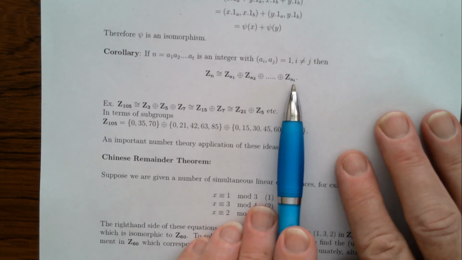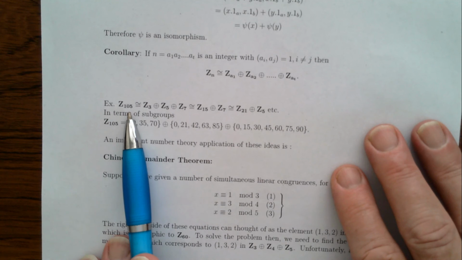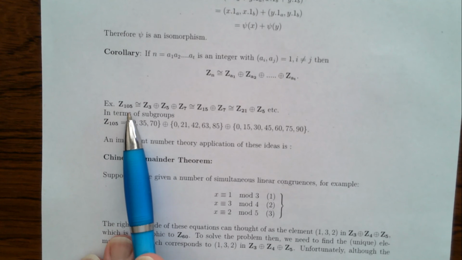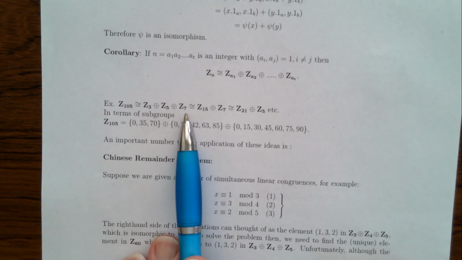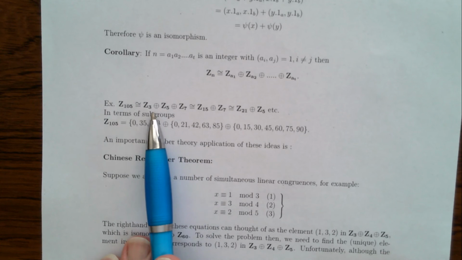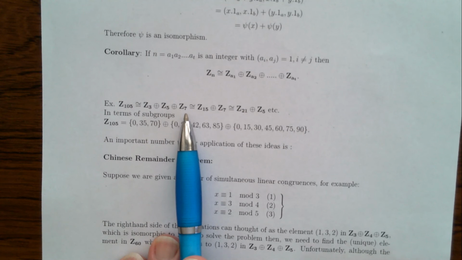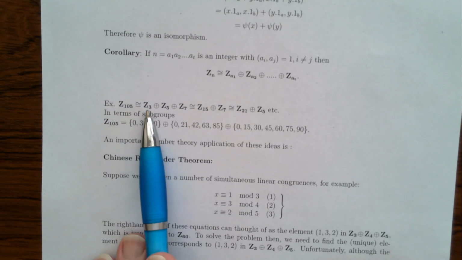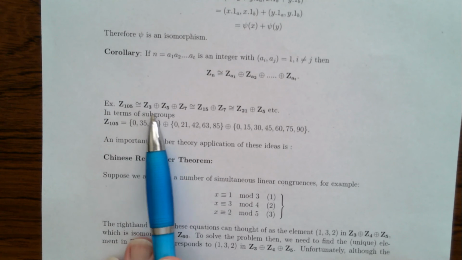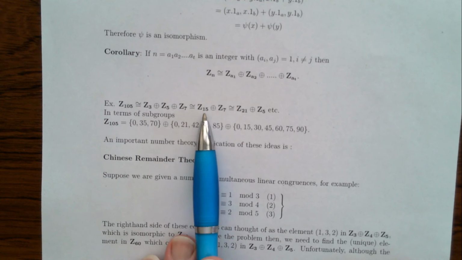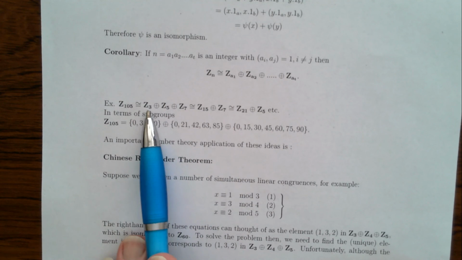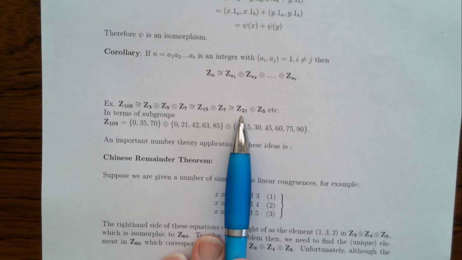So for example, if I take Z105, I can factor 105 as 3 times 5 times 7, and they're relatively prime, and so I can factor Z105 into this string of direct sums. I could combine these together, so Z sub 3 direct sum Z sub 5 is Z sub 15, or I can combine these two and get a Z sub 21, etc.